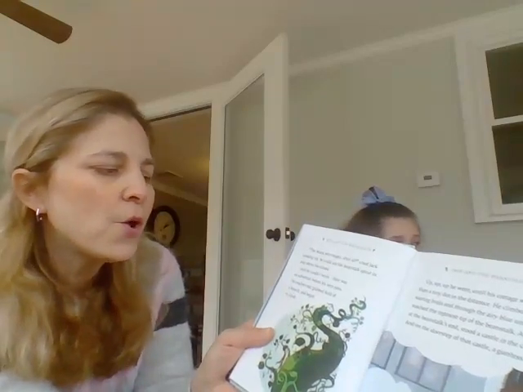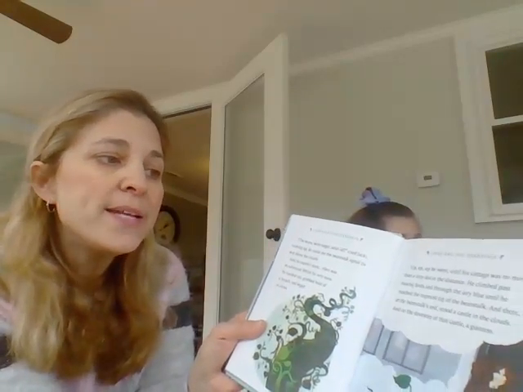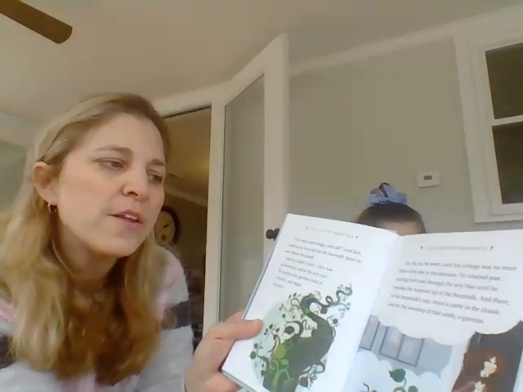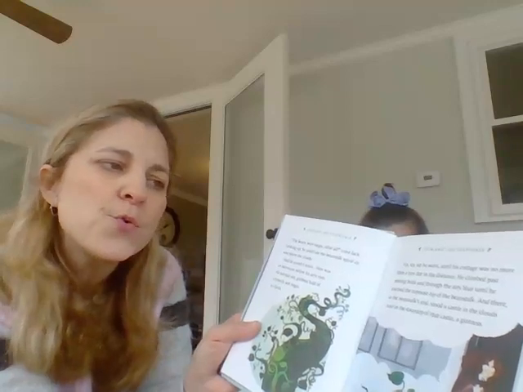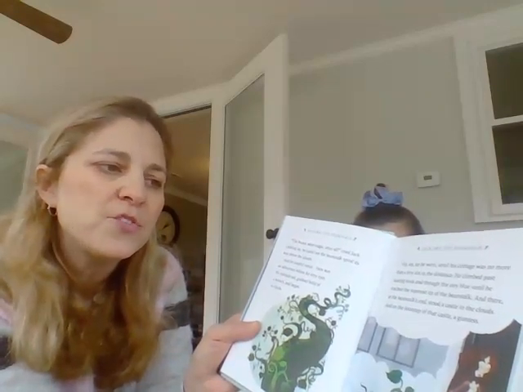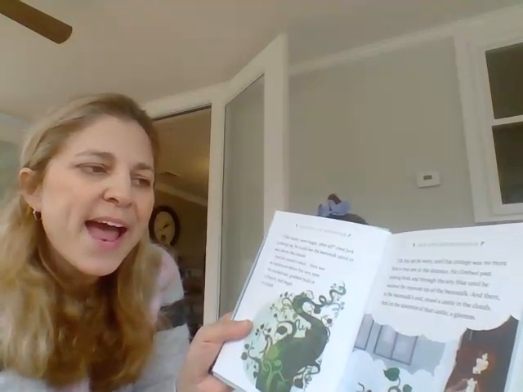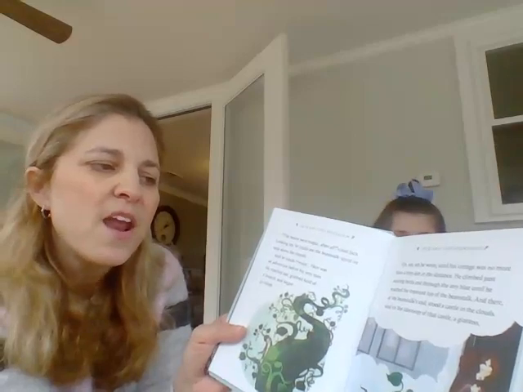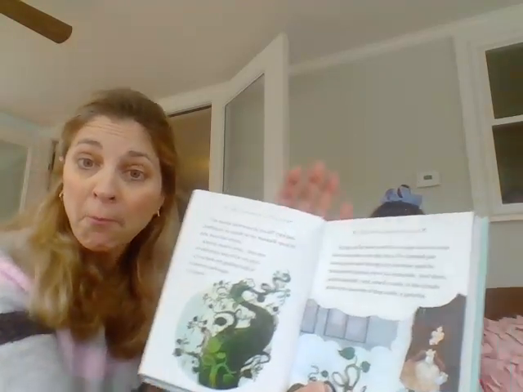He reached out, grabbed hold of a branch, and began to climb. Up he went until his cottage was no more than a tiny dot in the distance. He climbed past soaring birds and through the airy blue until he reached the topmost tip of the beanstalk. And there, at the beanstalk's end, stood a castle in the clouds, and on the doorstep of that castle, a giantess.